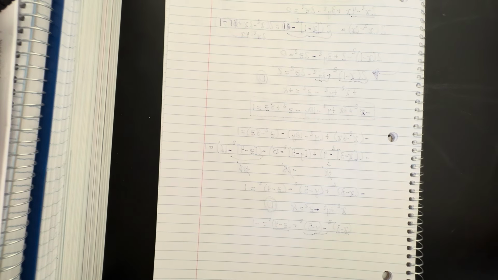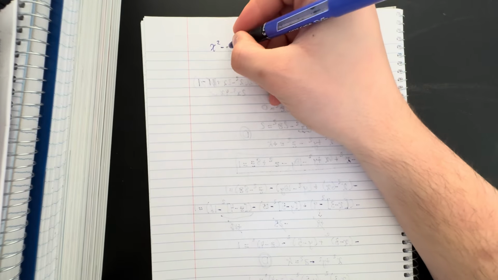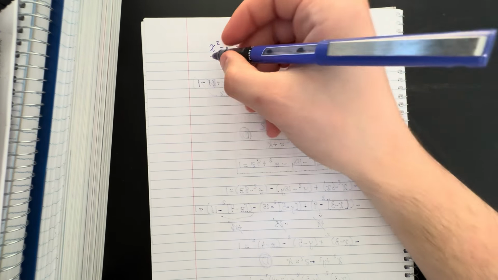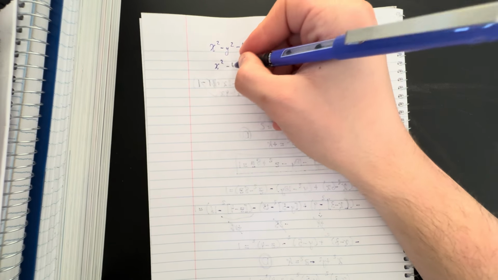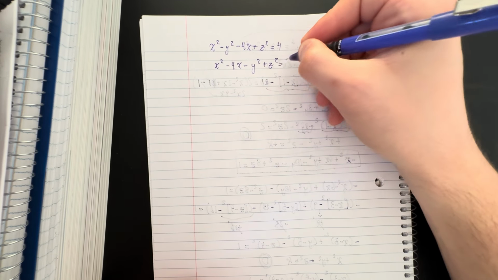And then we have one more question. This one's from Exam 1 in Fall 2023, question 10. So it's also just identify what the surface is. The equation they give you is x squared minus y squared minus 4x plus z squared equals 4, right? We have to do a bit of rearranging to group up our variables. x squared minus 4x minus y squared plus z squared equals 4.